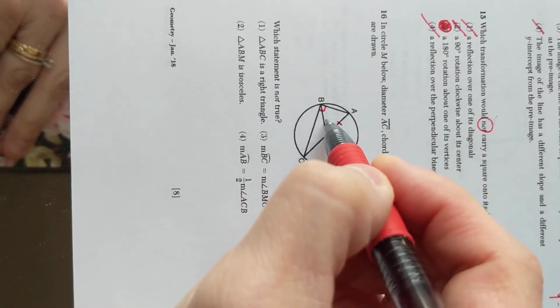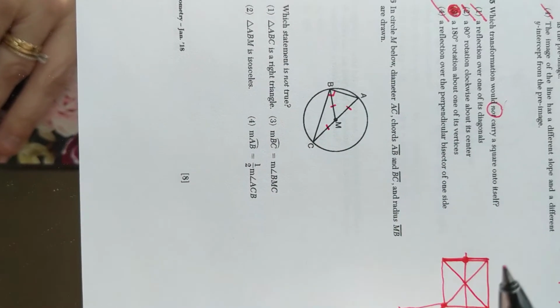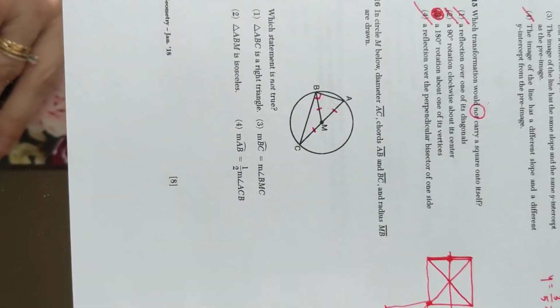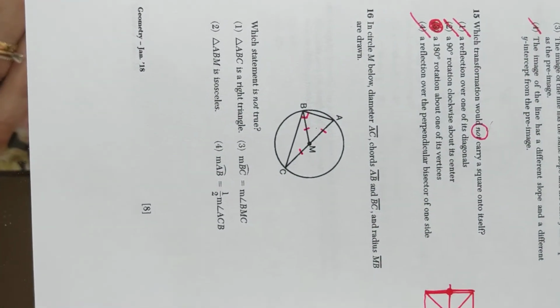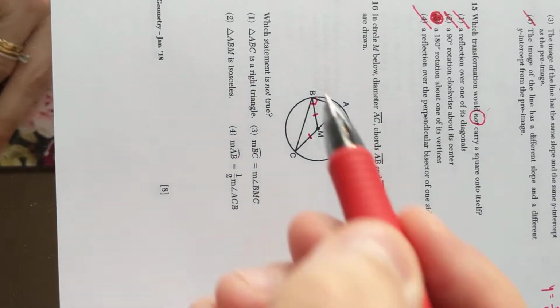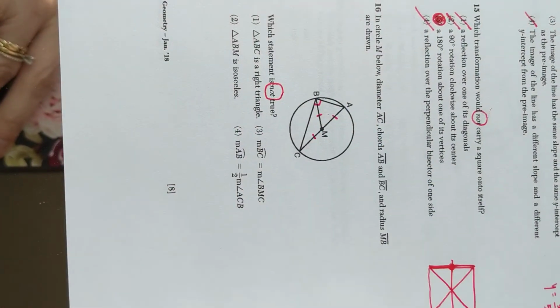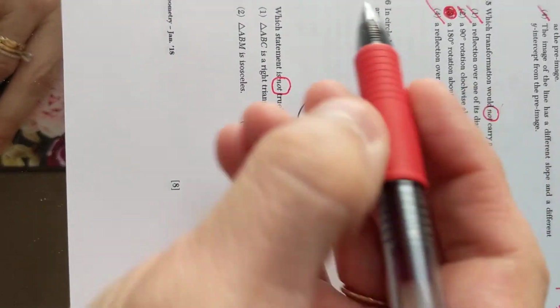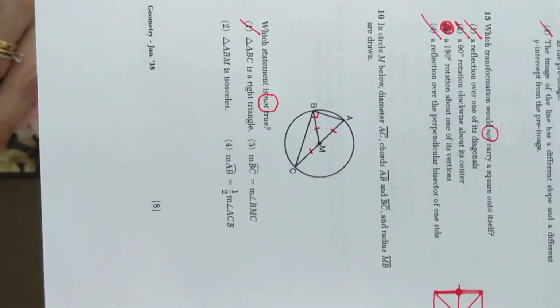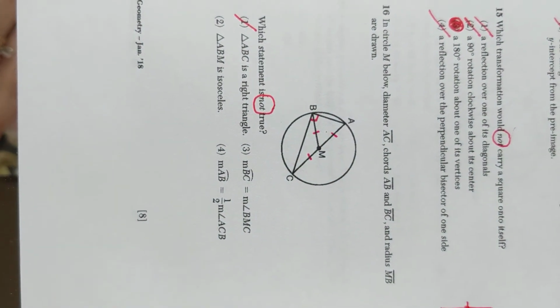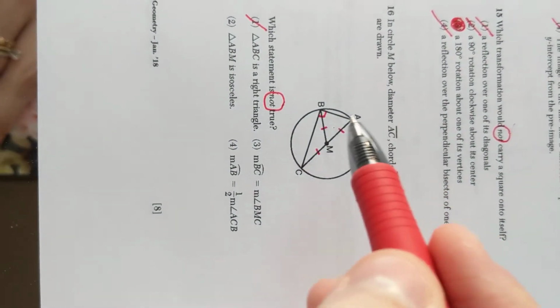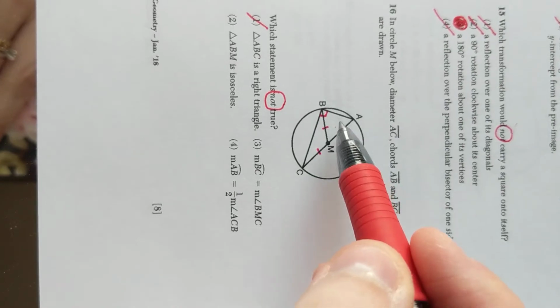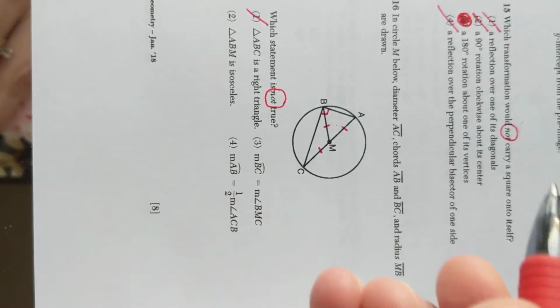Also, this is congruent to this is congruent to this. So I have two isosceles triangles. Okay. So which statement is not true? Triangle ABC is a right triangle. Well, that has a right angle, so it must be a right triangle. Triangle ABM is isosceles. We already marked the radii congruent, so we know that triangle ABM is isosceles.